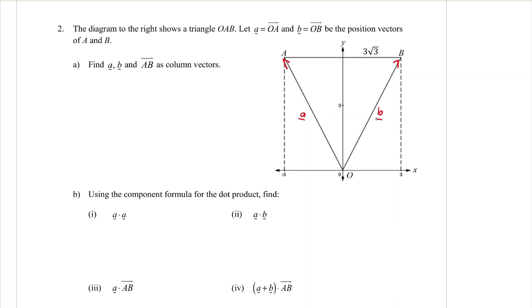They are position vectors, which means they're starting from the origin. You can see the O down there at the bottom of A and B. Find vector A, vector B, and AB as column vectors. So for vector A and vector B, we're just writing down the information that we've been given from the diagram.